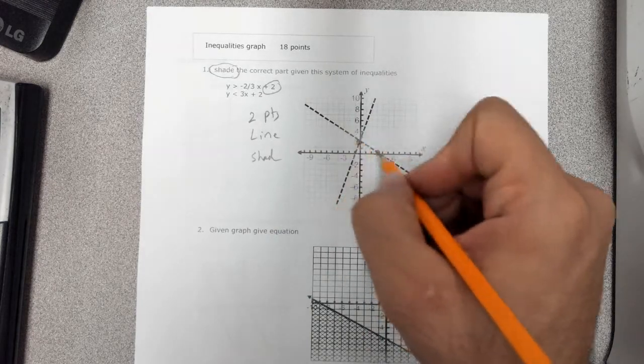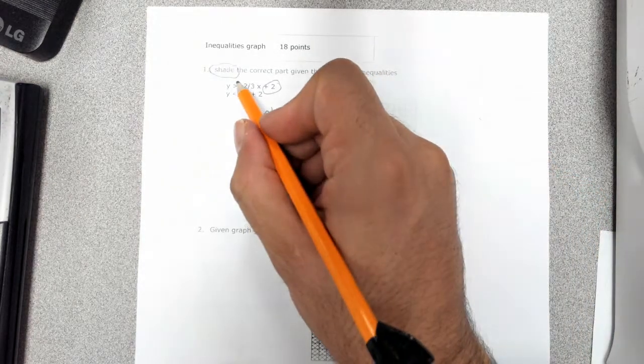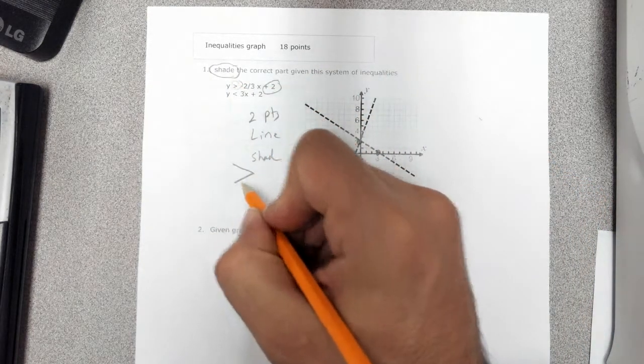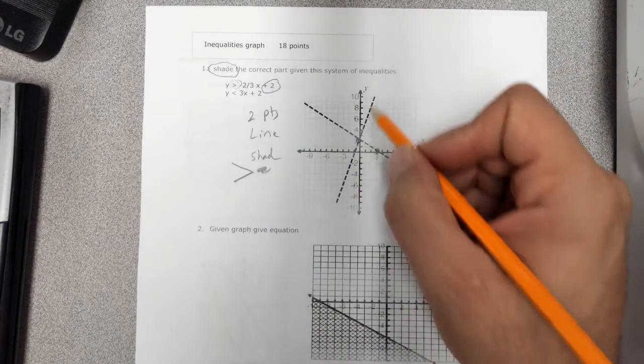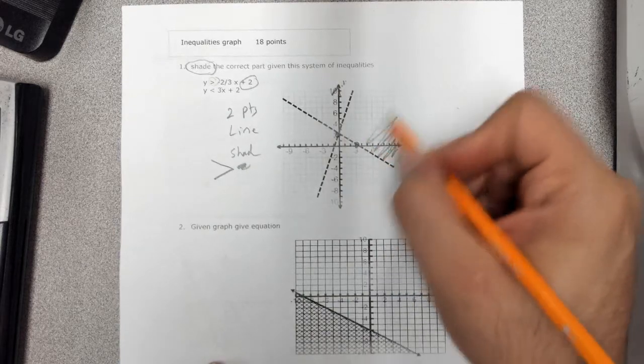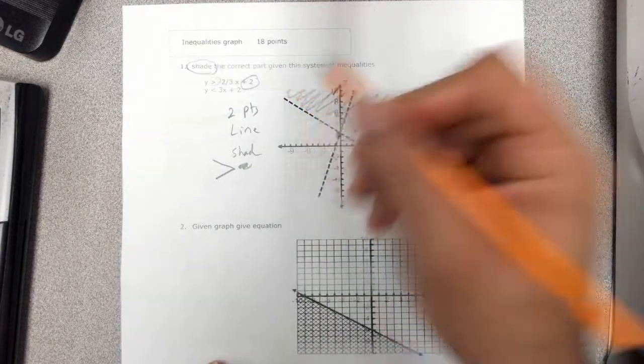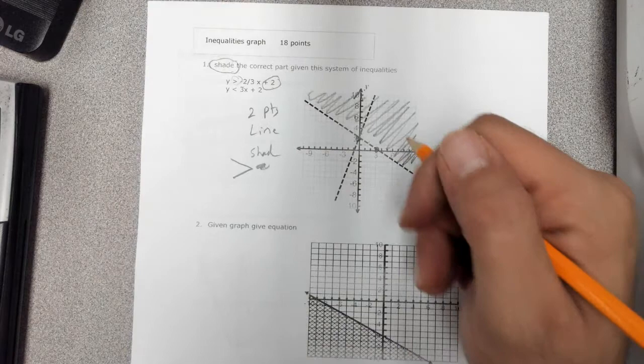So we're talking about this line right here. That line says greater than. That's not low. See that? So we're not going to go under it. We're going to go above it. So if it looks like an L for low, you put under it. If it's not an L, it's above.